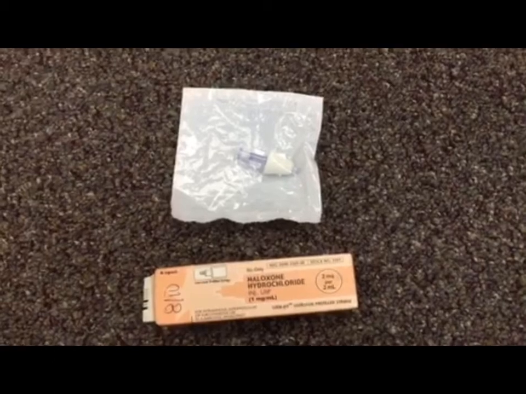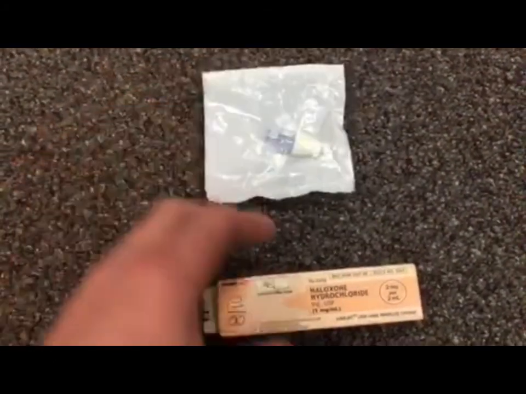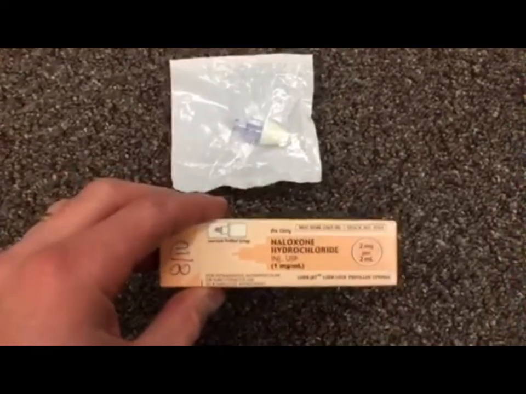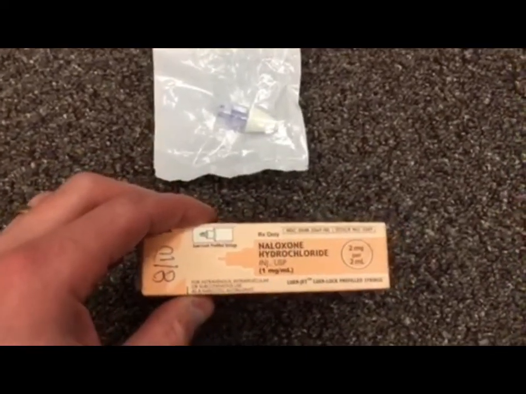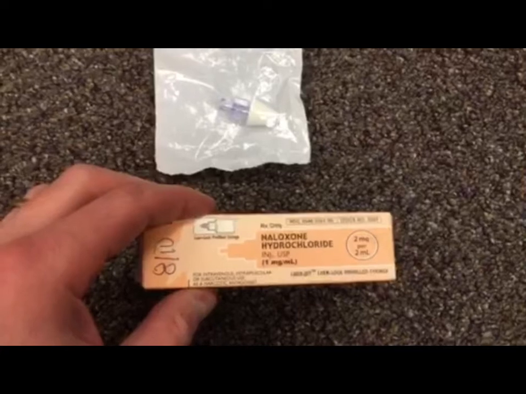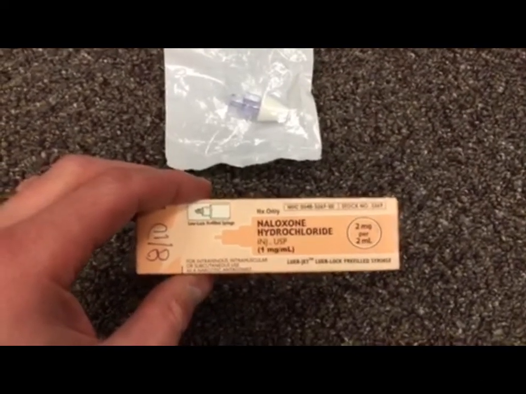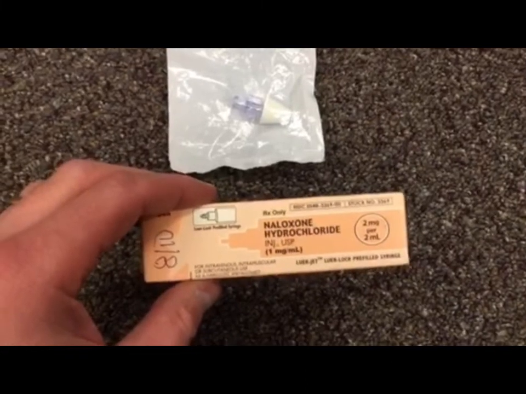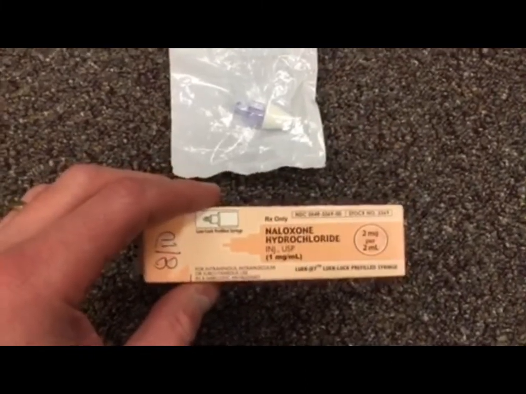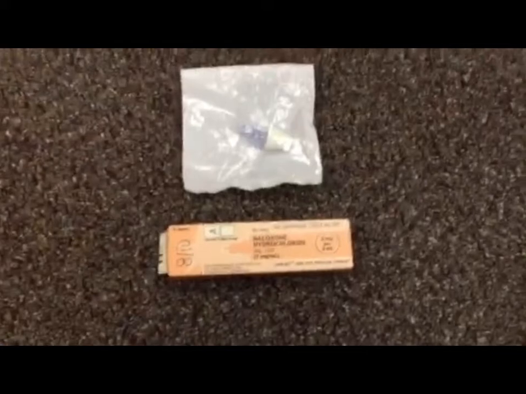Okay, this is our MAD device you see here. It comes packaged here, ready for use. This is how our Narcan or naloxone is supplied. We have a syringe here that has 1 milligram per milliliter concentration. It contains 2 milliliters of medication, so each milliliter has 1 milligram. So we have one milliliter for each nostril here.